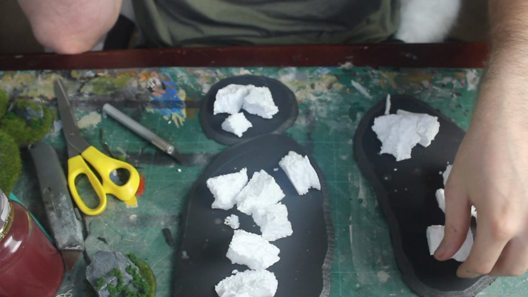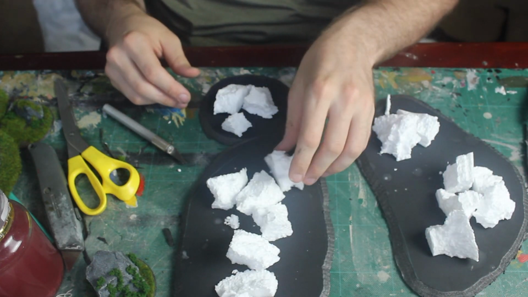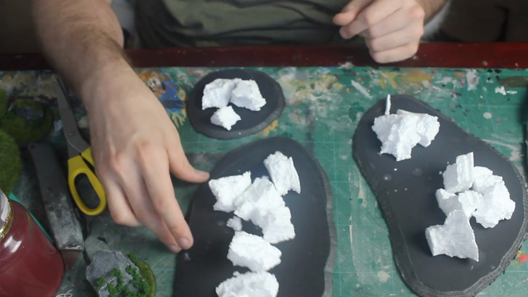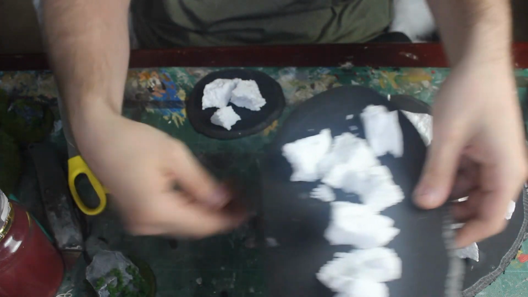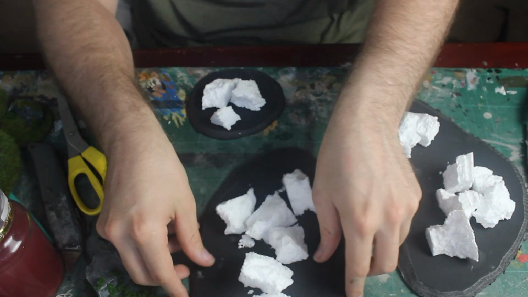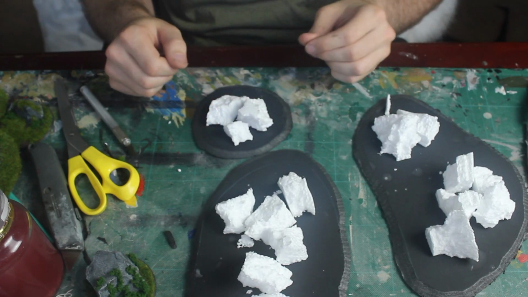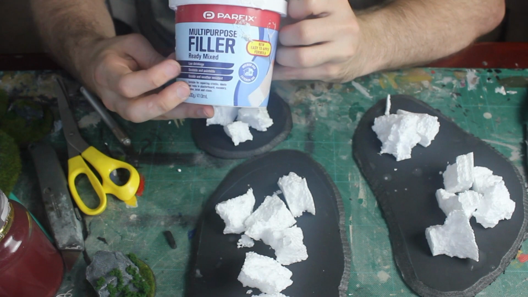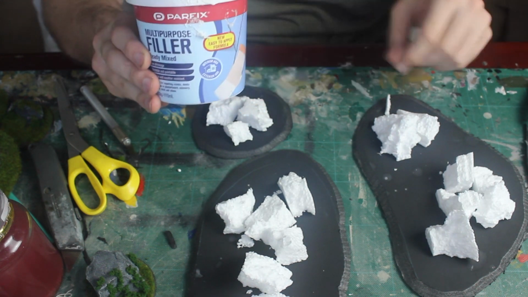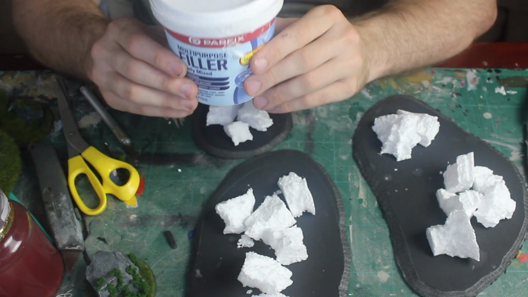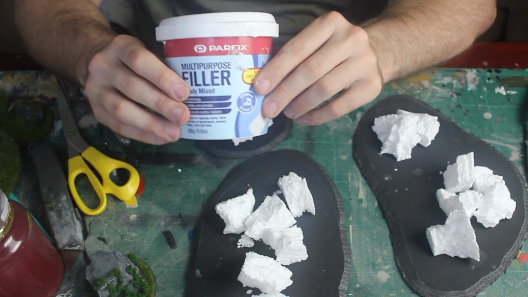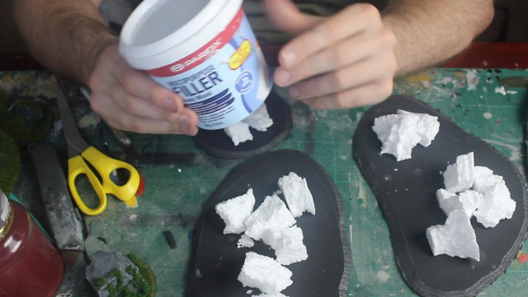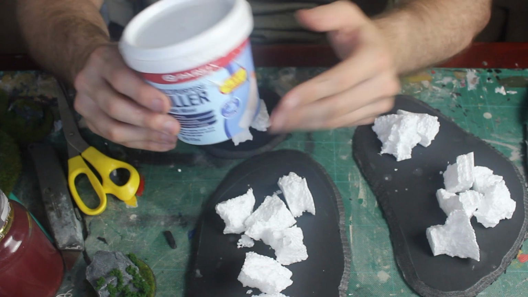Alright, so I'm pretty happy with the way they're set up at the moment. What I'm going to do is just clean up underneath it. We're going to use the filler now. So we're turning to the filler, and this is probably an unconventional way of doing this, but I like to use the filler to stick them down. Now obviously this is, like I said, an unconventional way.